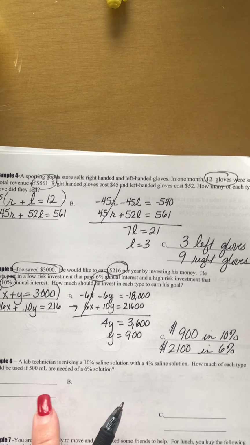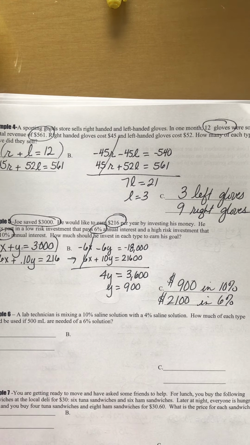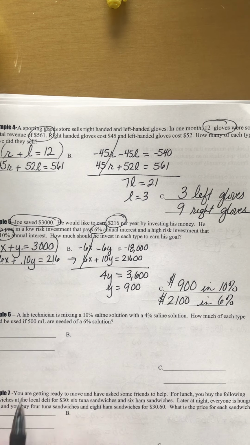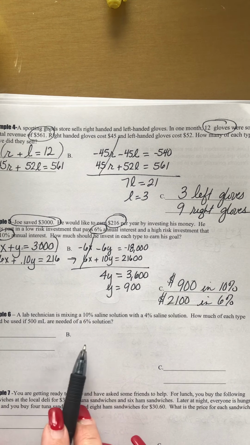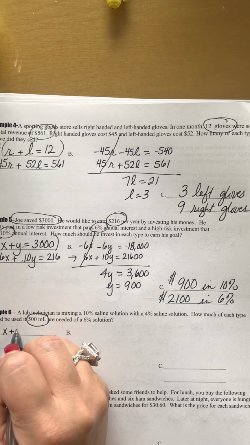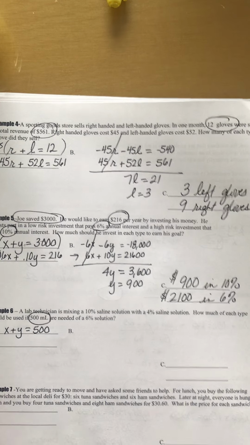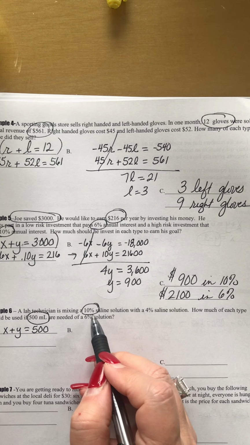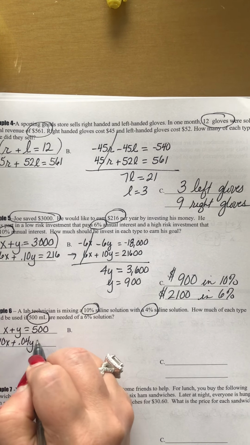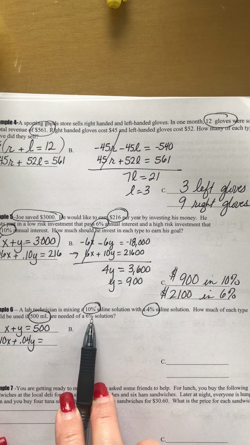Okay, next one. This one is mixing two solutions. And I believe section 4.5 is the mixture section where you will see example 5 and 6. Okay, so for this one, we've got 2 different types of solutions. Okay, so remember, we're going to say we have 2 solutions, but how many units? We have 500 milliliters of the 2 solutions. Okay, we want to mix, the value of each one is 10%. And the other one is 4%. Now, we want our new mixture, so one is 10%, one is 4%. I want my new solution to be 6%.